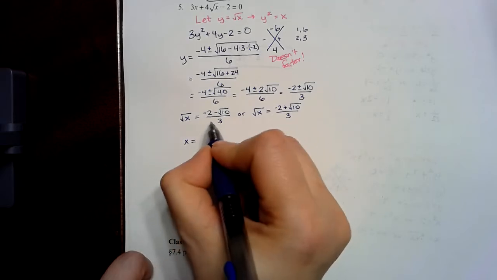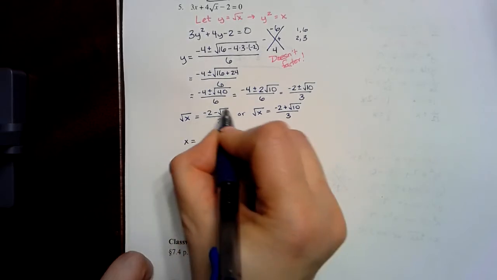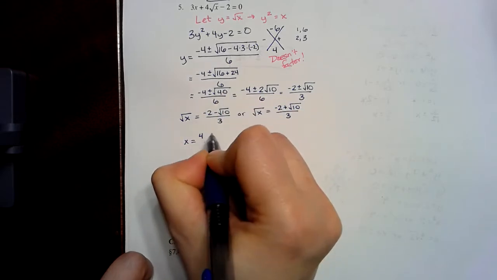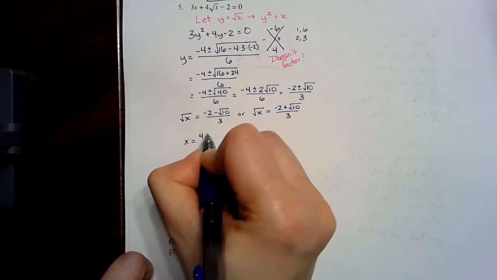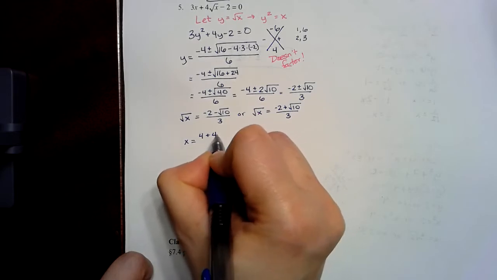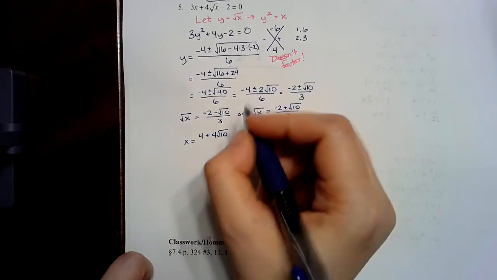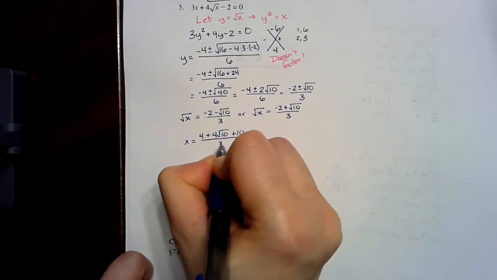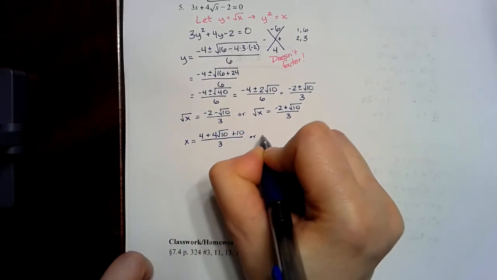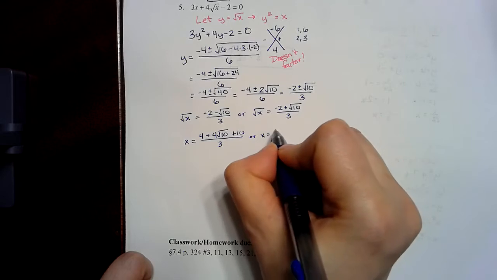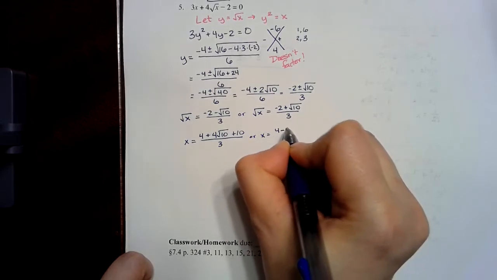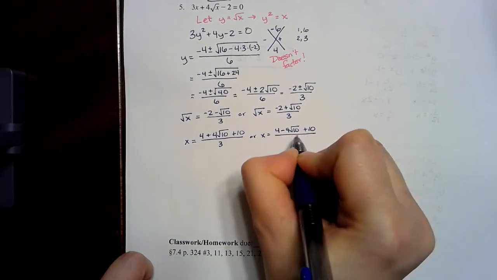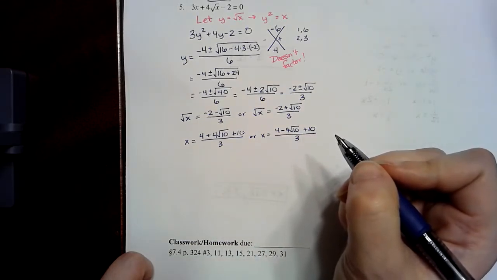Squaring both sides here. When I square this out, remember not to forget your middle term, so I'll get 4 plus 4 roots of 10 plus 10 all over 3, or in this case, I will get 4 minus 4 roots of 10 plus 10 all over 3.